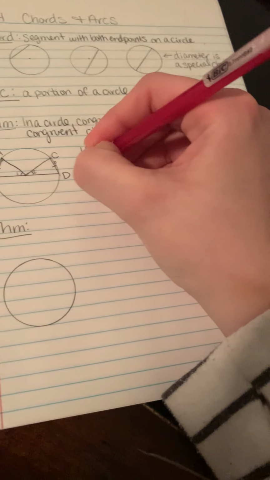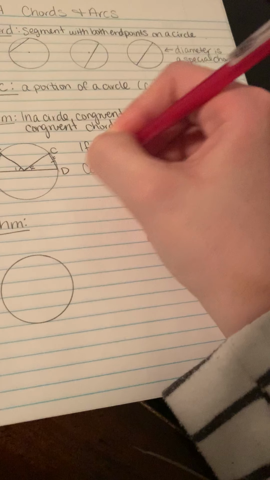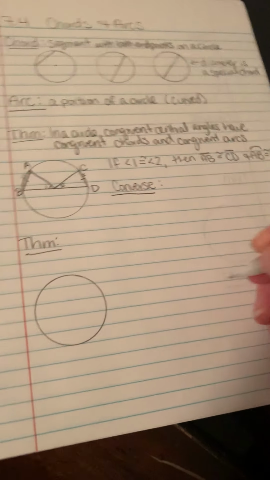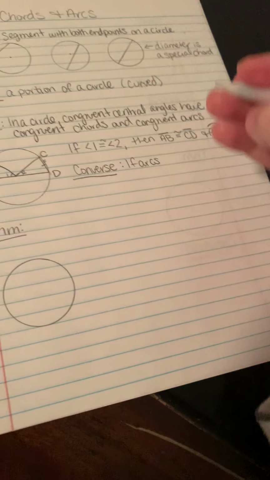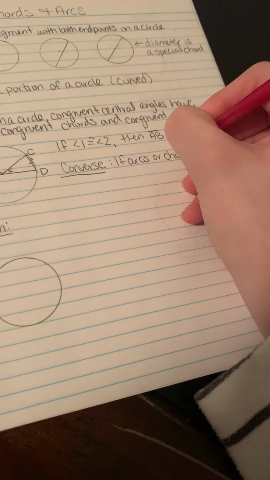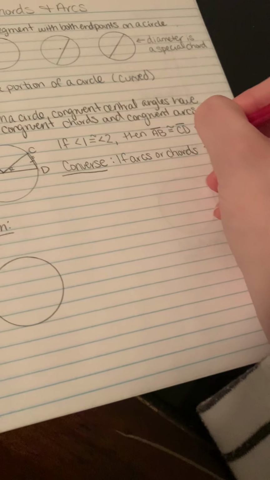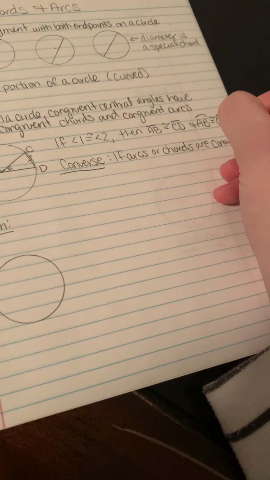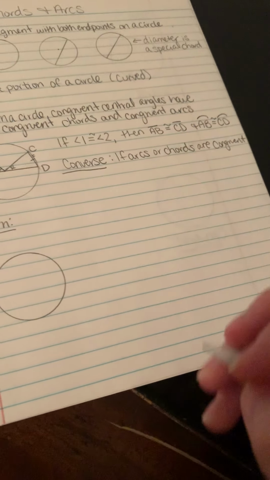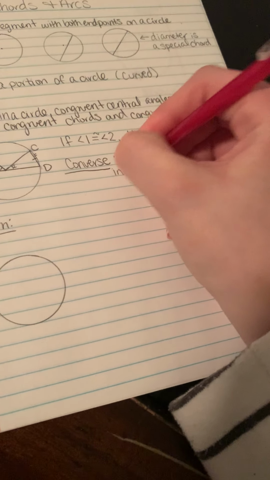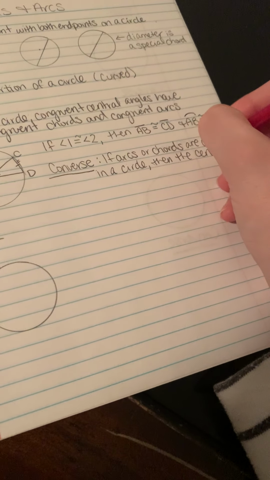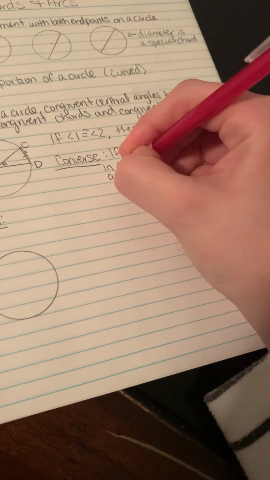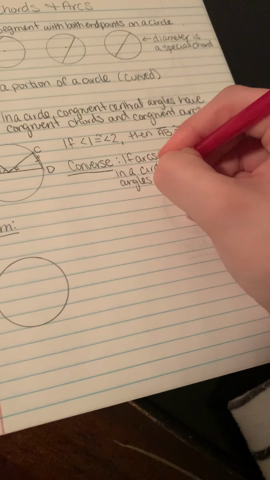Now the converse of this statement would be if arcs or chords are congruent, in a circle, then the central angles are congruent.